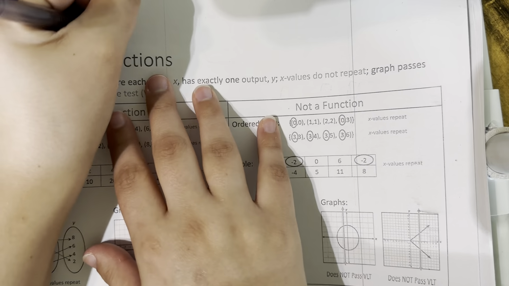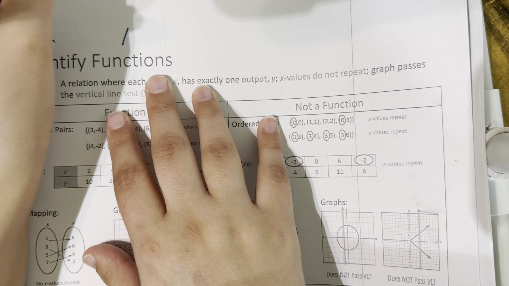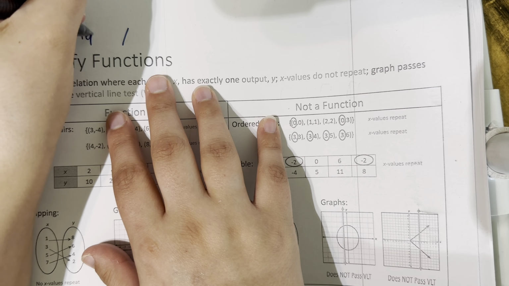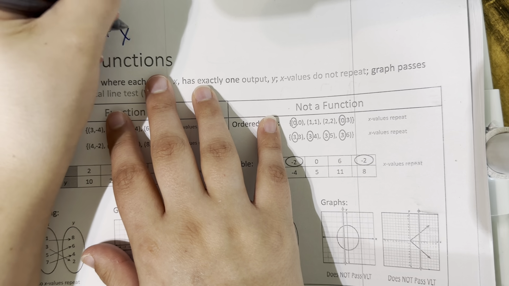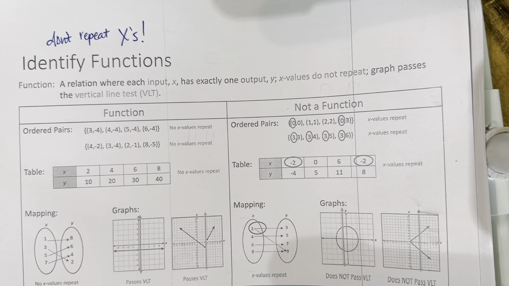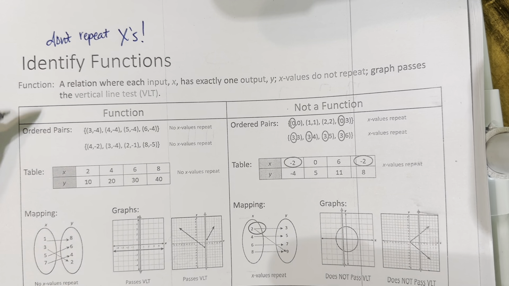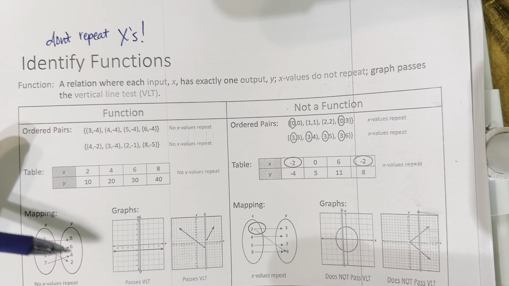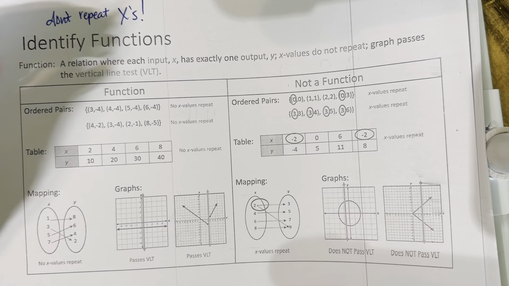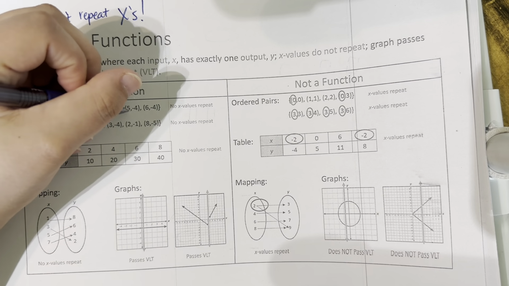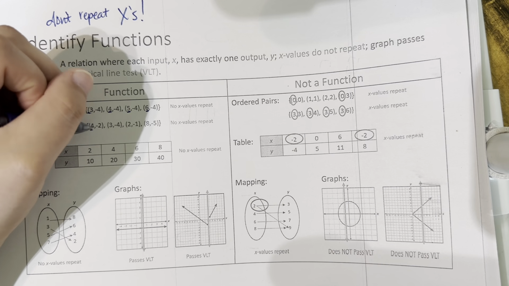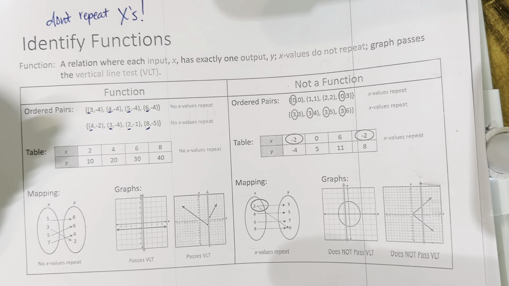So functions don't repeat your x's. Remember, that's our motto for functions. Don't repeat your x's. So right here are examples of functions because none of those x values repeat. If I look at my ordered pairs, I look at those first numbers, they're all different, right? So since all these x values are different, it's a function.